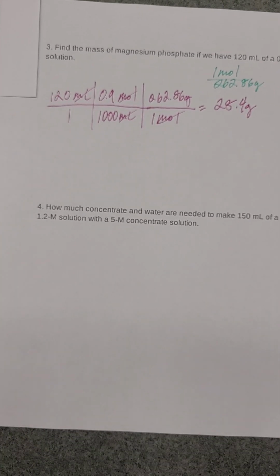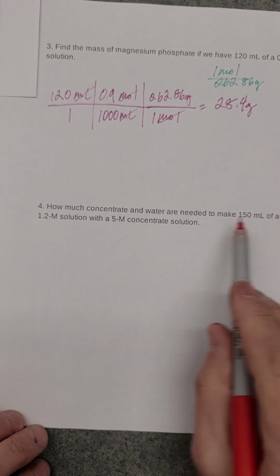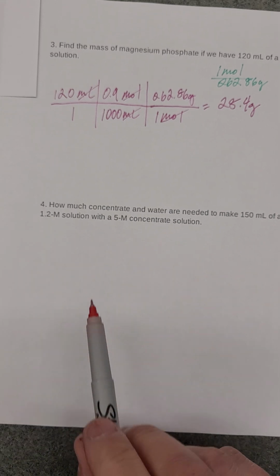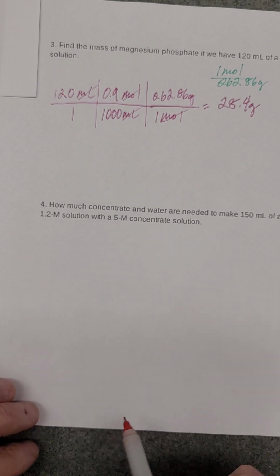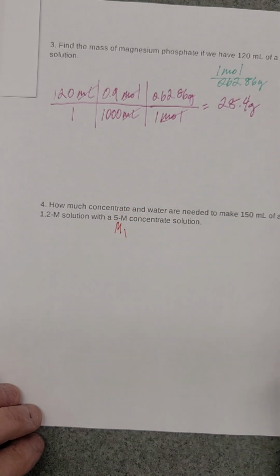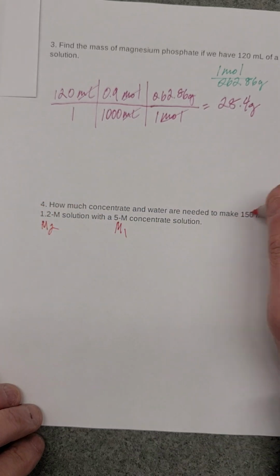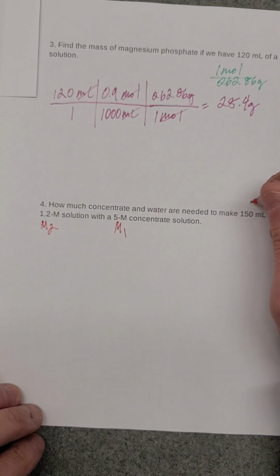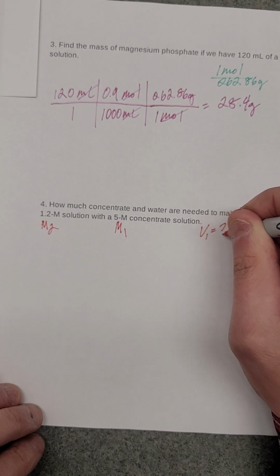And finally, number 4. Number 4 says, how much concentrate and water are we going to need to make 150 milliliters of a 1.2, meaning these two go together, 150 milliliters of a 1.2 big M solution with a 5 big M concentrate solution. So I'm telling you, 5 big M is the concentrate. Might as well just say that's M1. This has got to be my M2. And this has got to be my V2. So what I'm missing is how much am I pouring in of that concentrate.